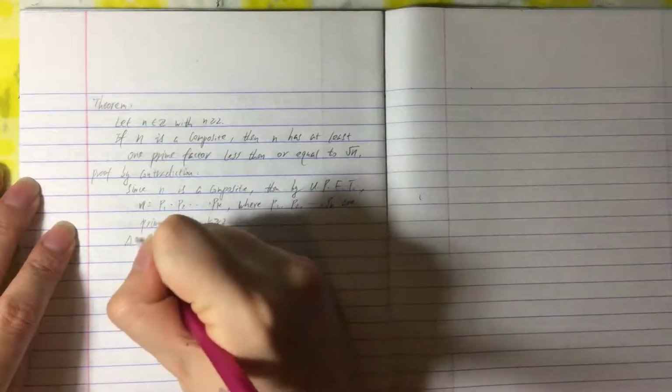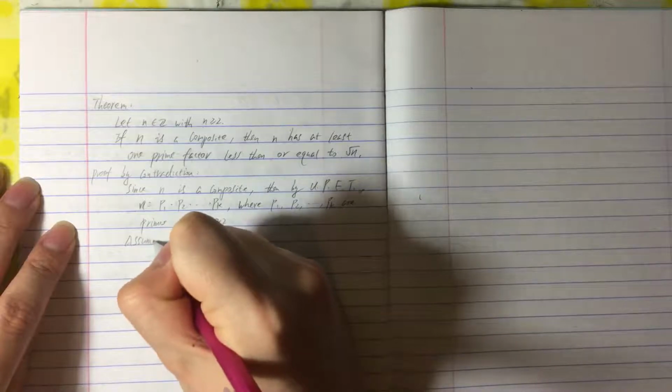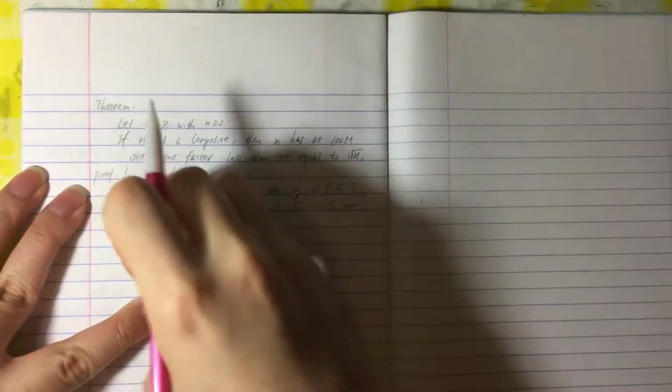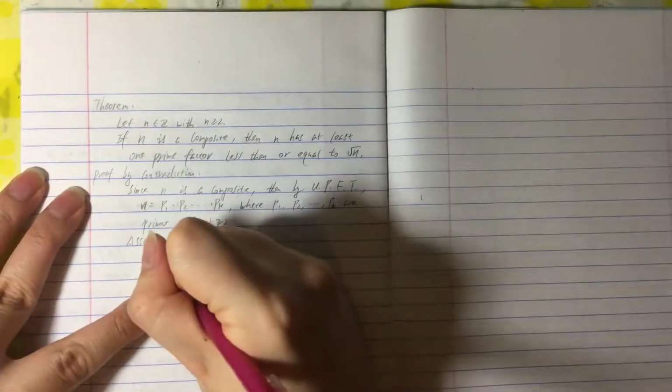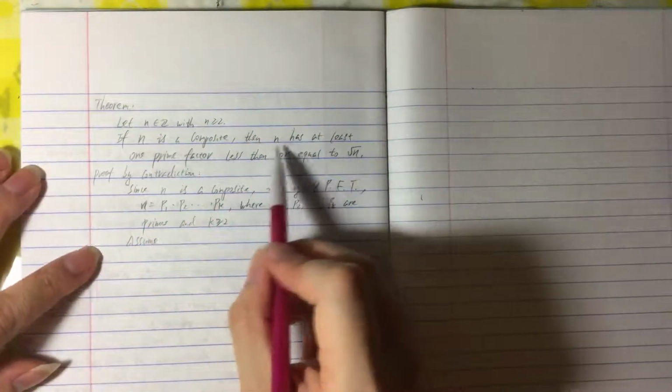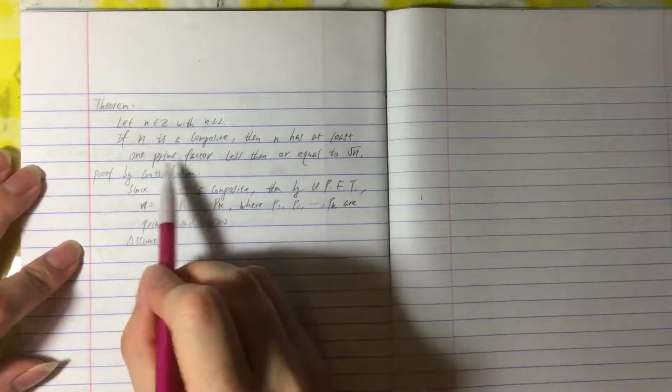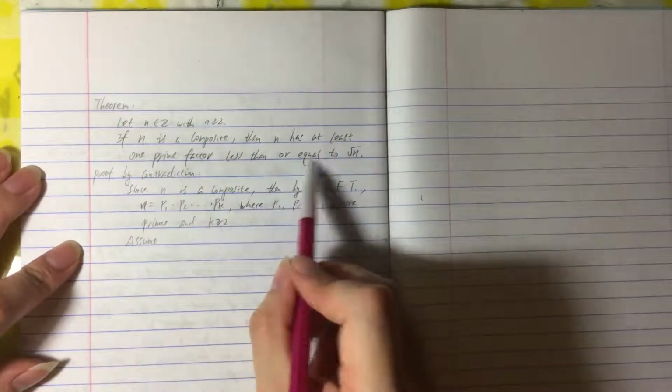Now, by contradiction, assume the opposite of the conclusion. The conclusion says n has at least one prime factor less than or equal to the square root of n.